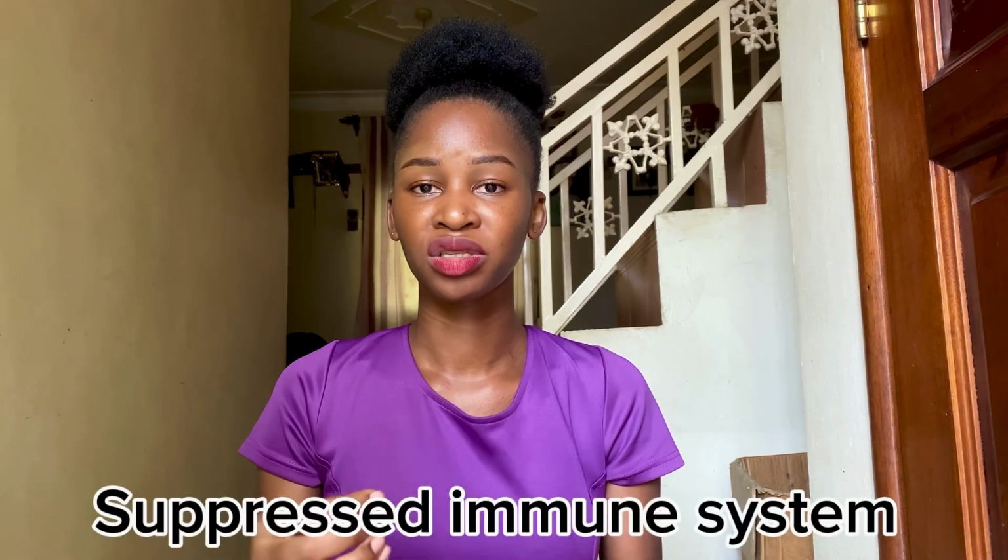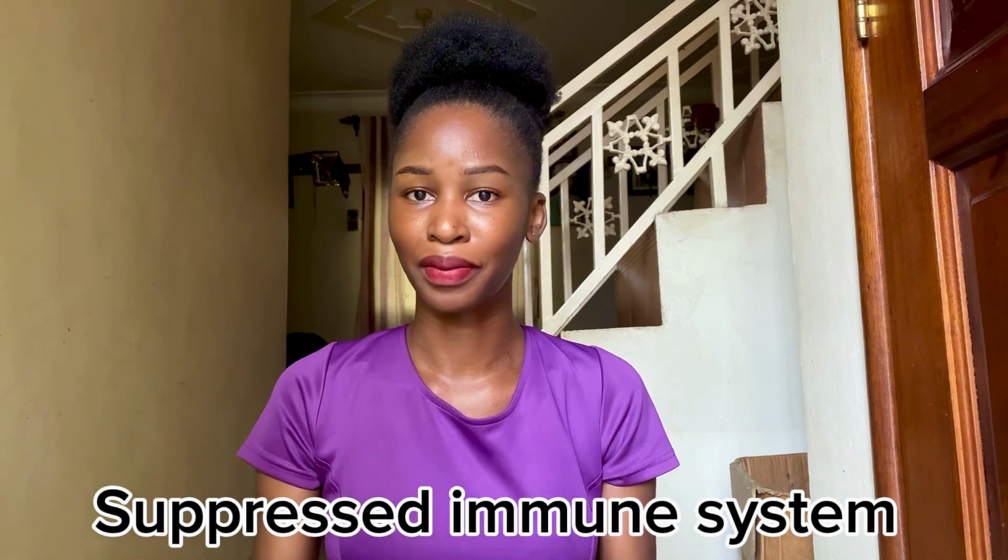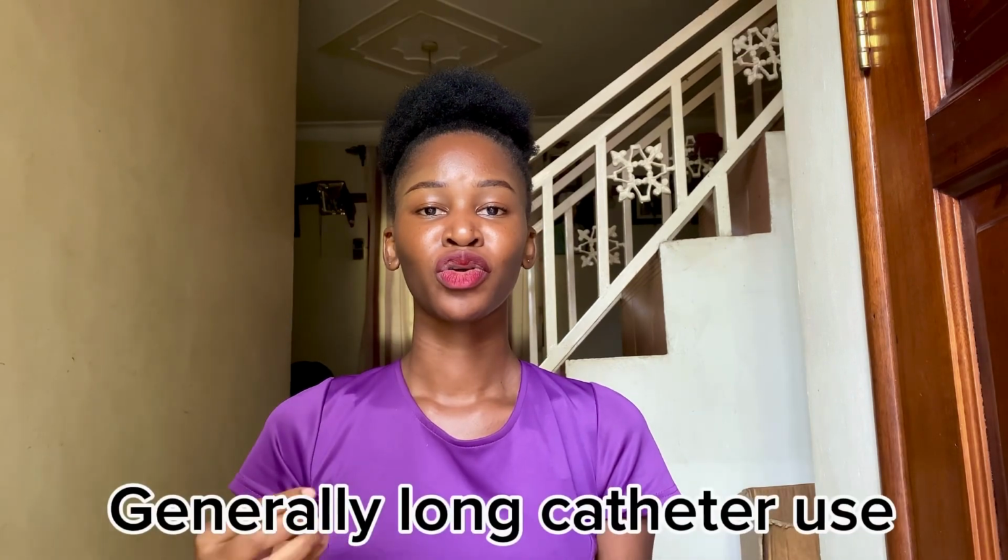Also, the suppressed immune system. So people who have conditions like diabetes, these conditions provide favorable conditions for the bacteria to grow and to multiply. Therefore, these people are also at risk of getting UTIs. Another point is the long use of catheters.